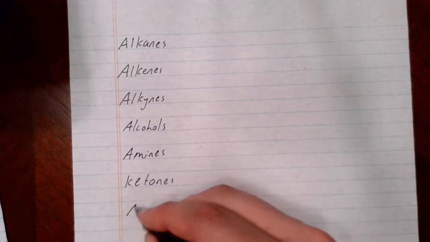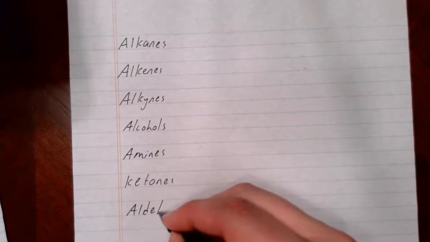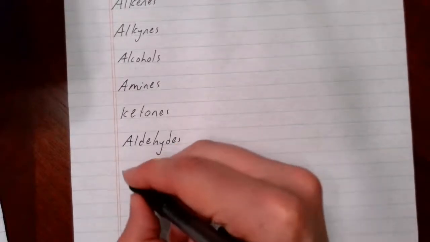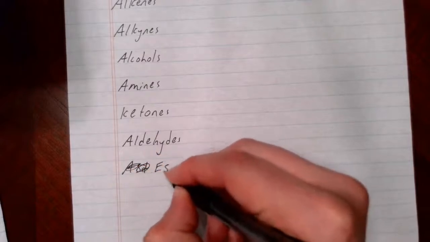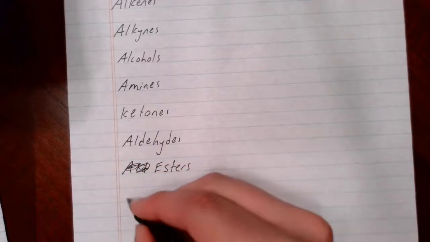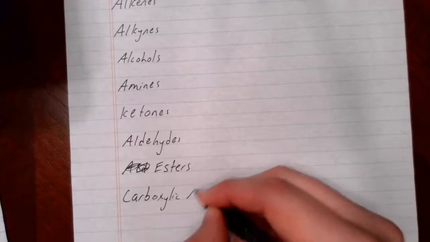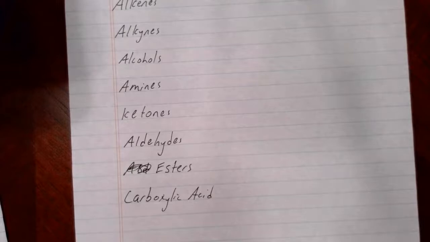We've looked at aldehydes. We've looked at esters. Sorry, I can't spell today. We've looked at carboxylic acids. Then we looked at cyclic compounds, but we will leave that out of our summary.